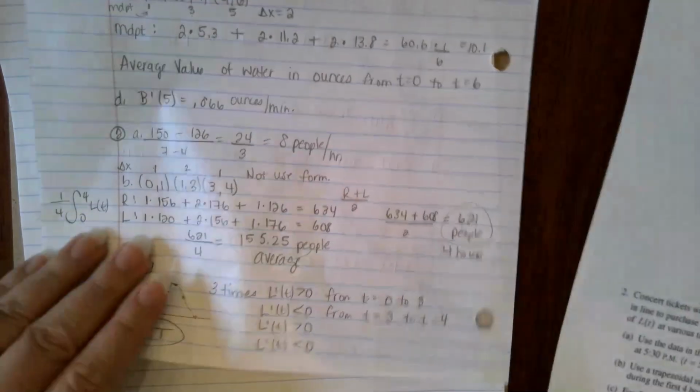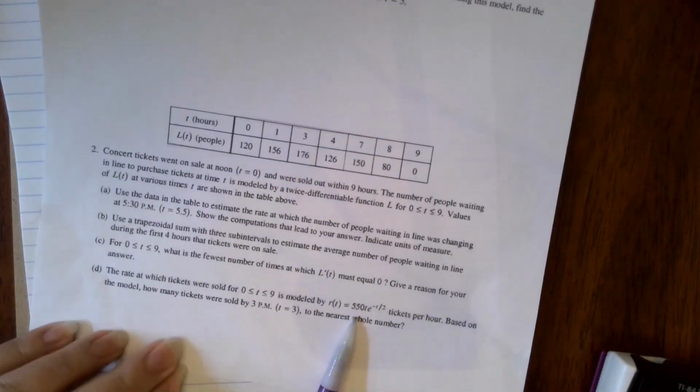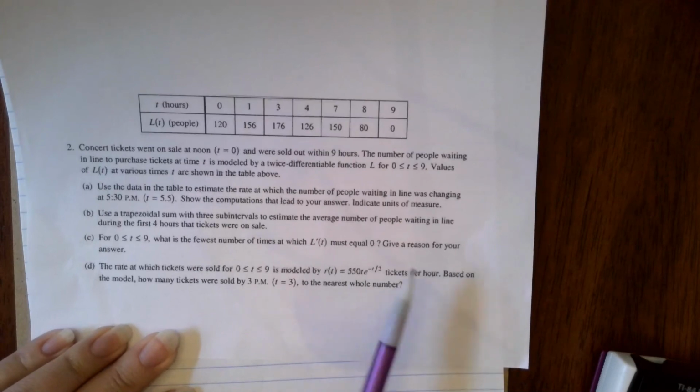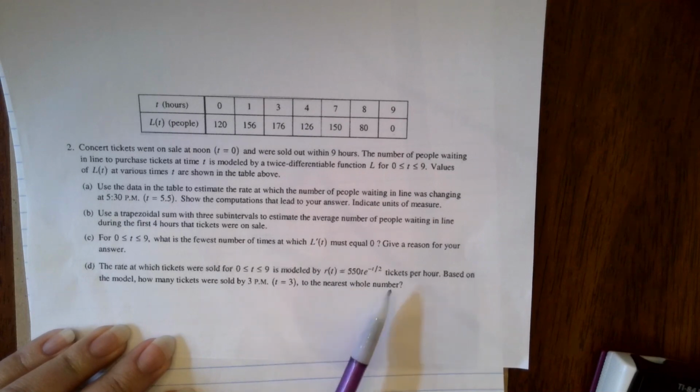All right, part D, last part. Oh, too bad I have to use the whole sheet of paper for it. Maybe I won't because I already wrote it down. The rate at which the tickets were sold from 0 to 9 is modeled by this ugly function in tickets per hour. Based on the model, how many tickets were sold by 3 p.m., when t is equal to 3?